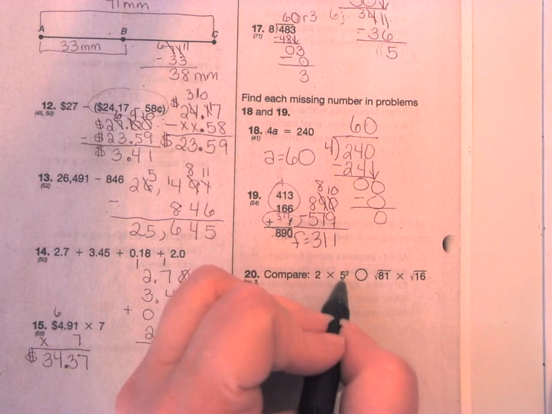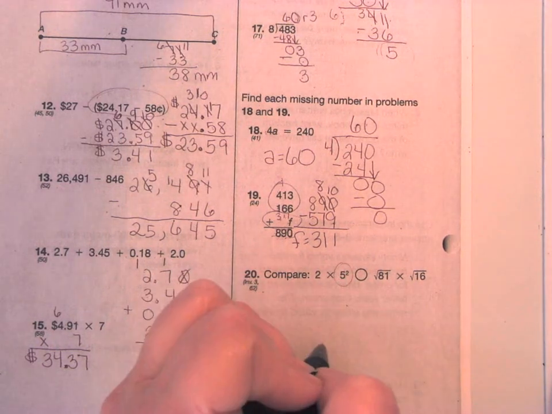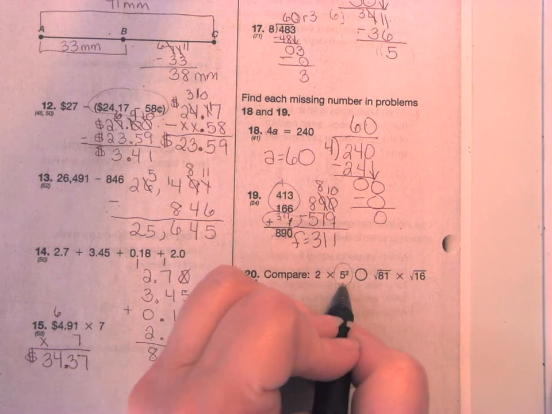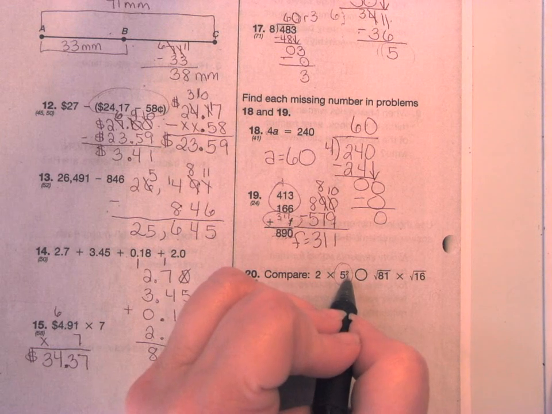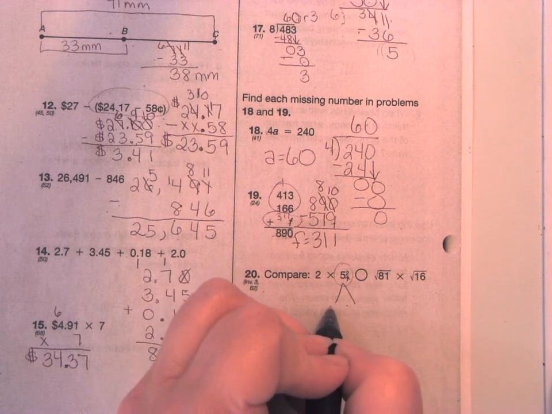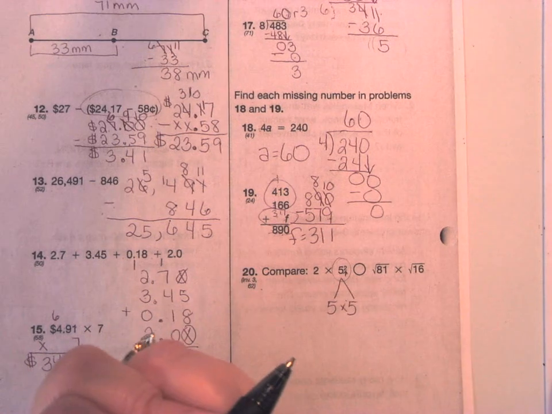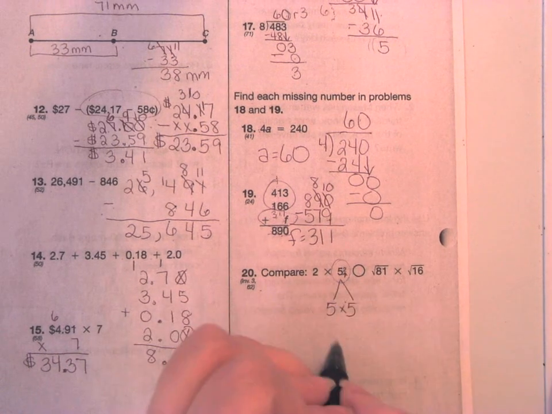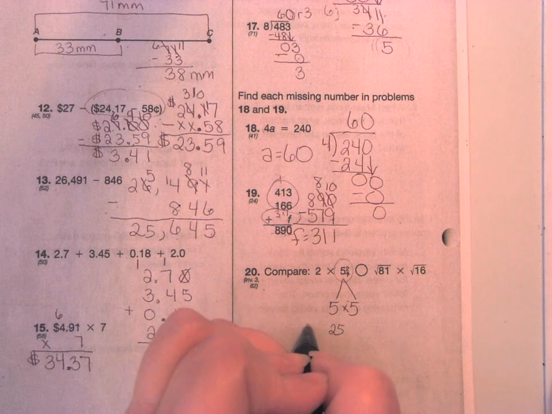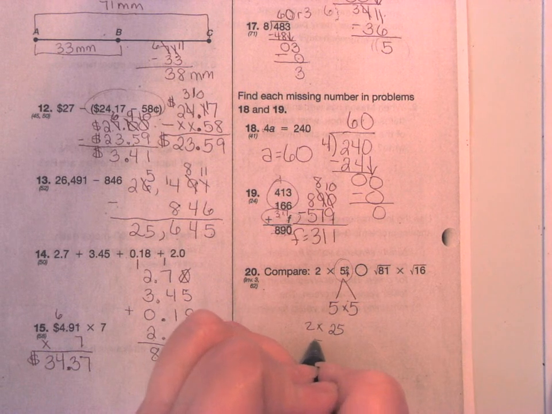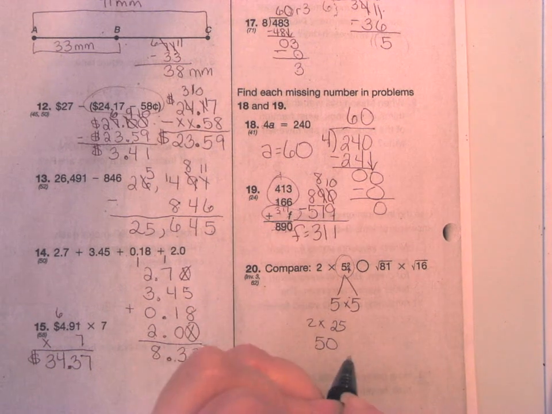All right. Now let's look at this guy here. So here we're going to split him out. How many 5s do I have? I have 2 of them. So I have a 5 here and a 5 here, and I'm going to multiply those 2 5s together. 5 times 5 is 25. 2 times 5 is 50. So I have 50 on that side.